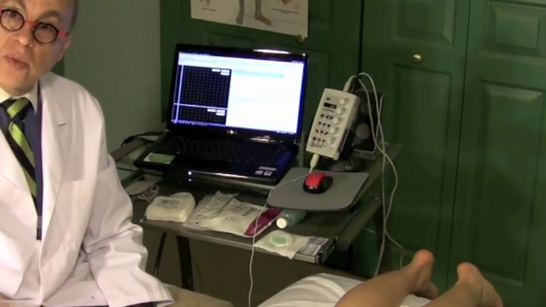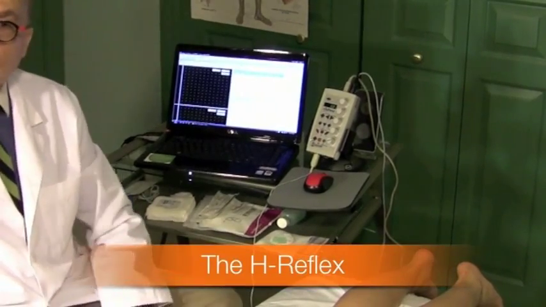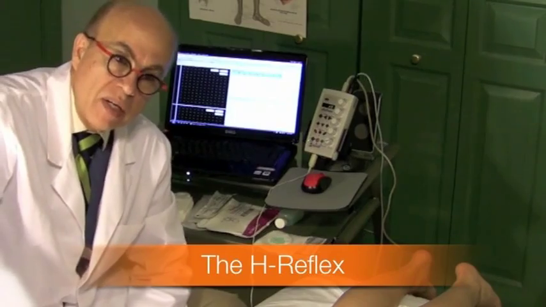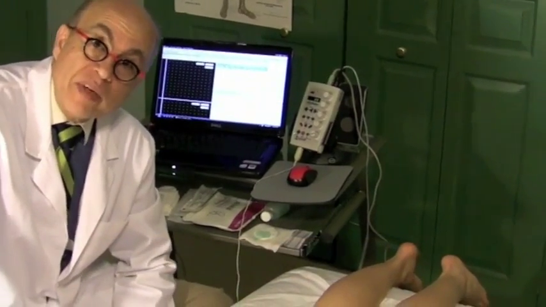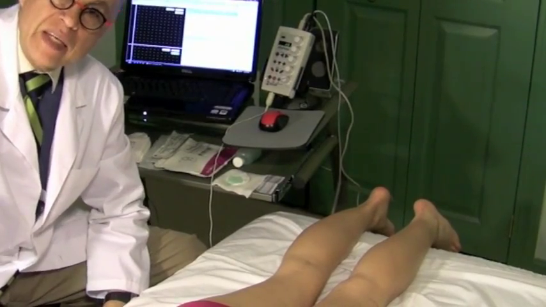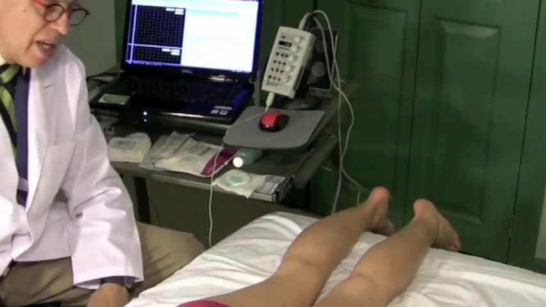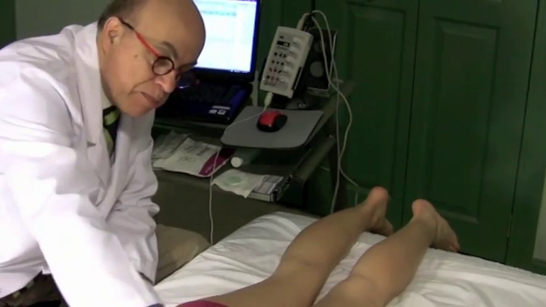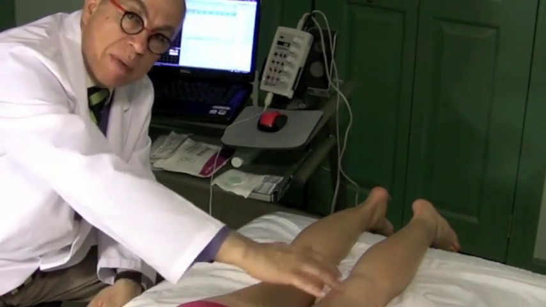And now we're going to do the last nerve in the lower extremity, and that's the H reflex. The H reflex actually is a reflex. It was discovered by someone by the name of Hoffman in 1918. That's why it's called the H reflex. And the H reflex also goes up to the back and comes right back down.